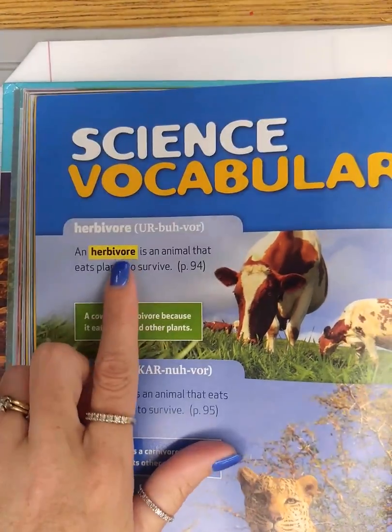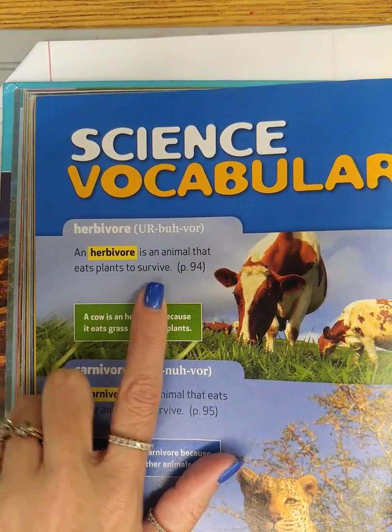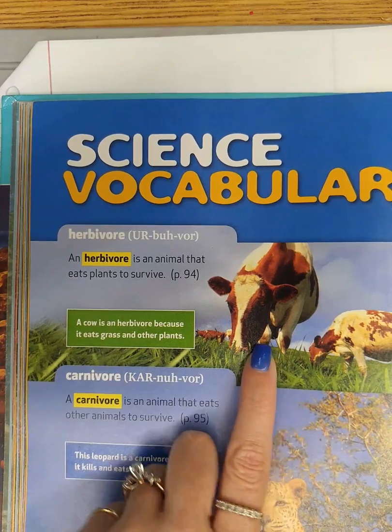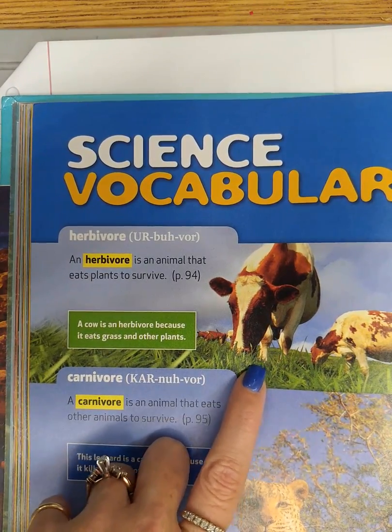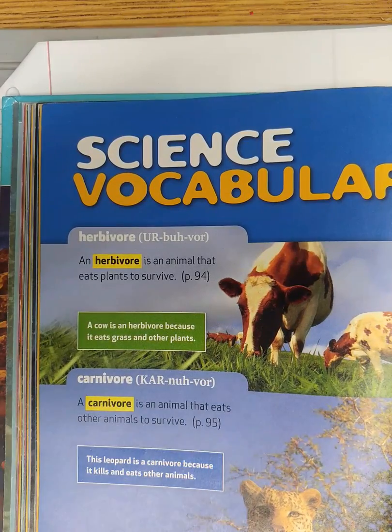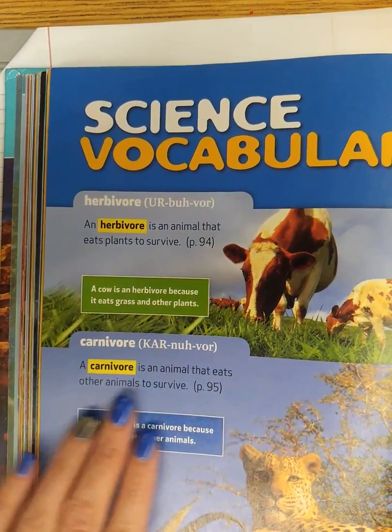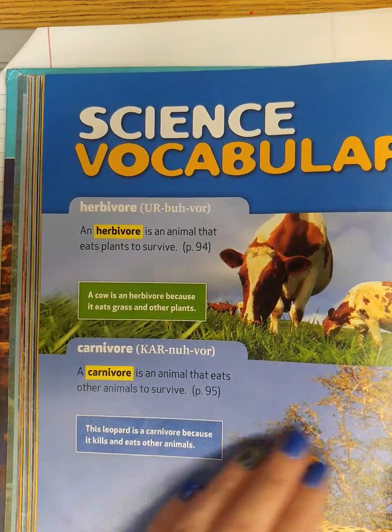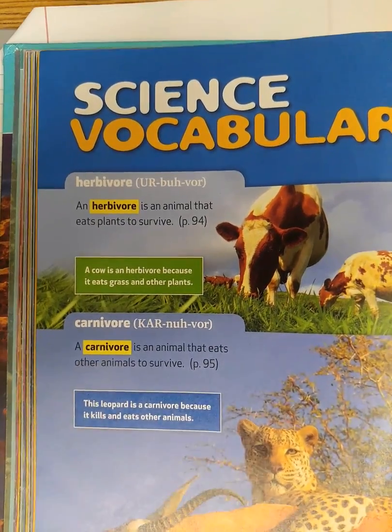So here we have herbivore. An herbivore is an animal that eats plants. For example, a cow. These are animals that only consume vegetation or only consume producers. Producers are things that make their own food. That's why they're called producers. Carnivore, animals that eat other animals to survive. So it's the transfer of energy.